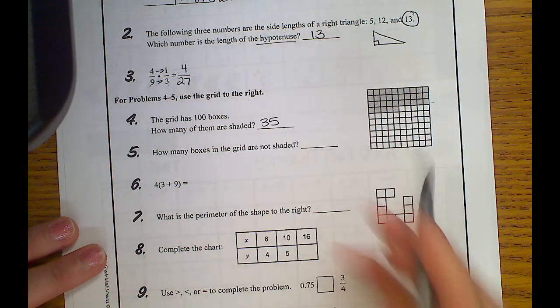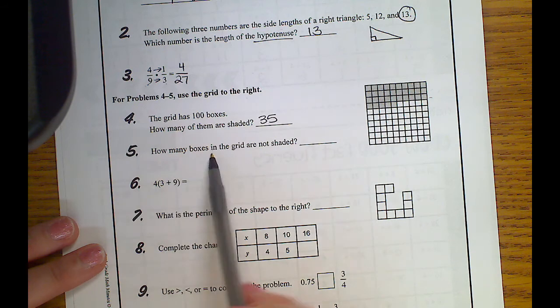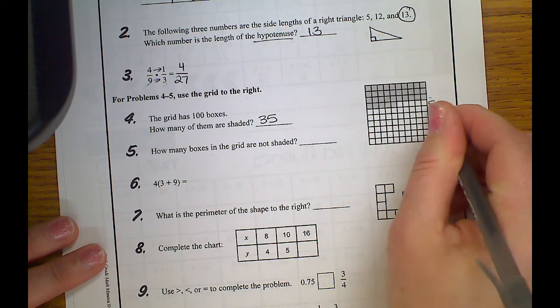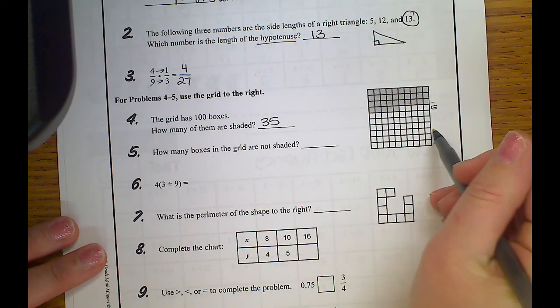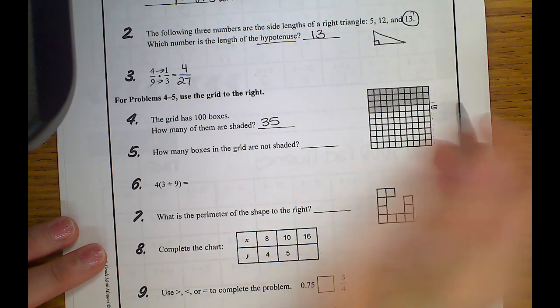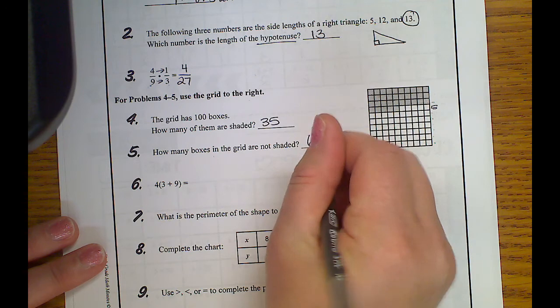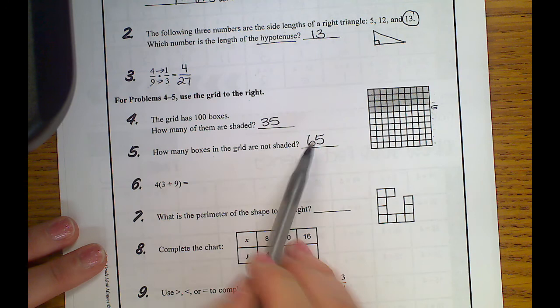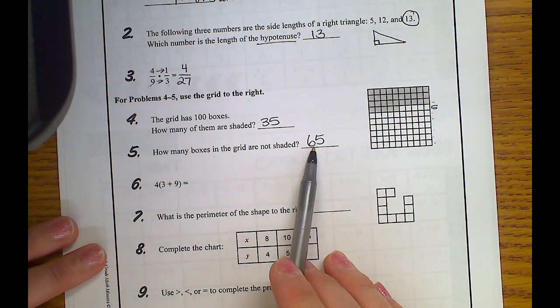35. How many boxes in the grid are not shaded? So we know that there's 5 left here. So 10, 20, 30, 40, 50, 65. Which makes sense because you could have also subtracted 35 from 100, or you could have counted.